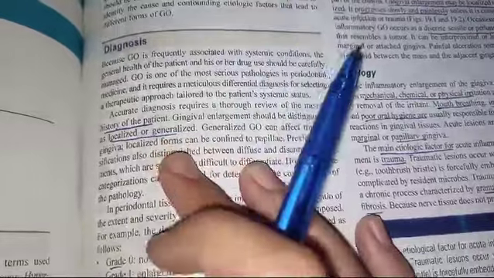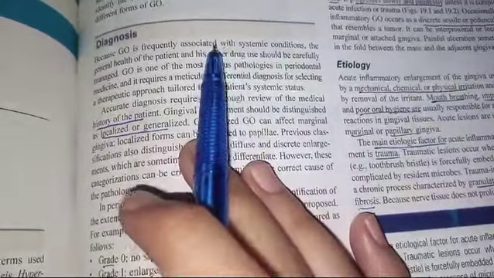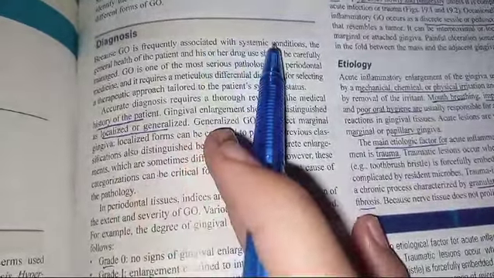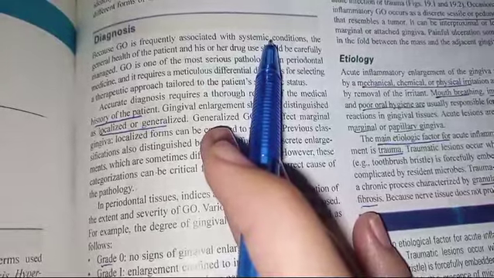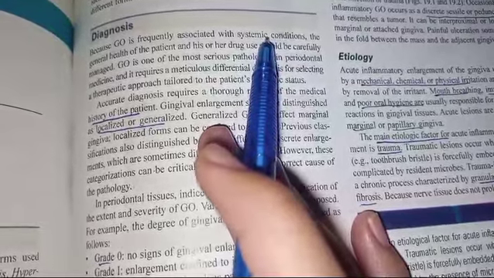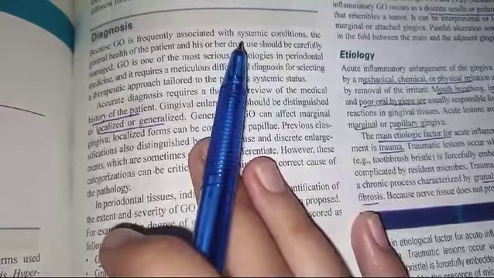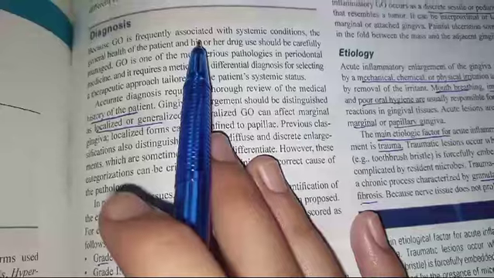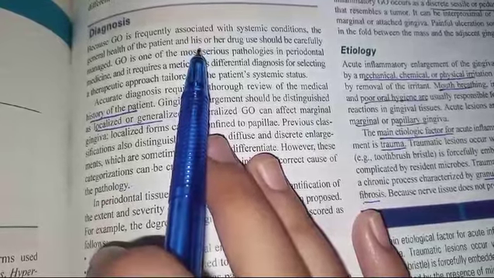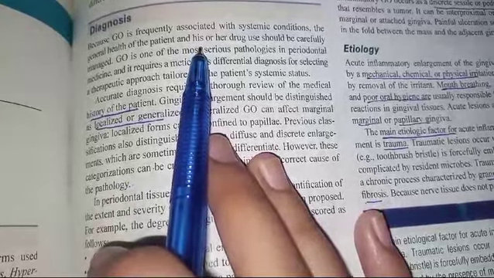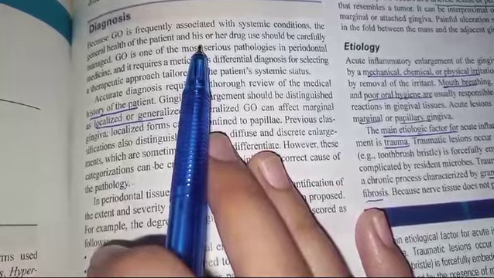So basically they are saying that gingival enlargement is frequently associated with systemic conditions like diabetes mellitus, leukemia, etc. So the general health and the drug history of the patient should be properly checked and managed. You should know the patient's general health and what drugs are being taken by the patient.